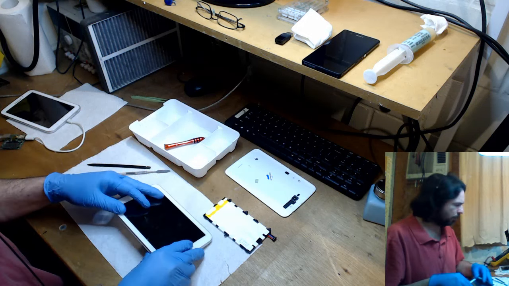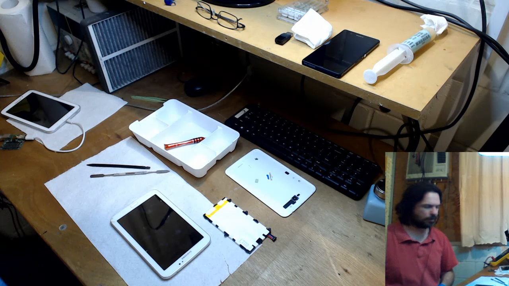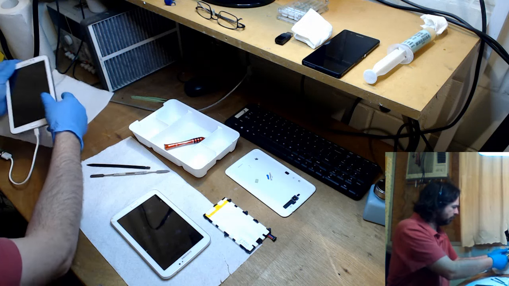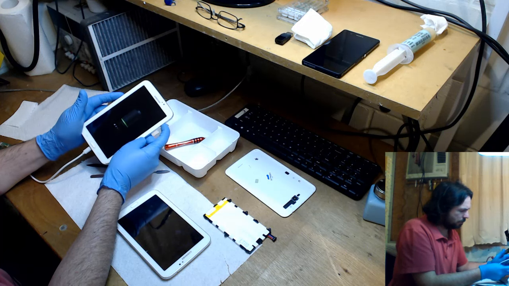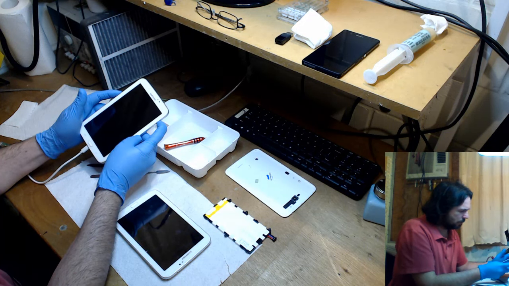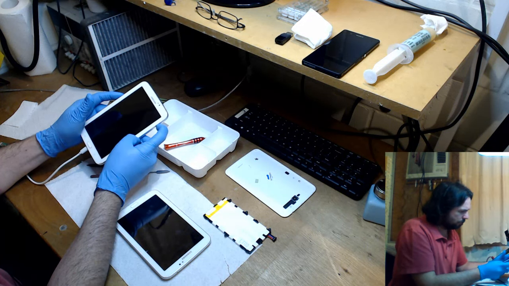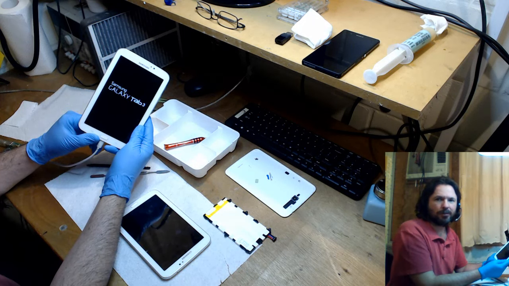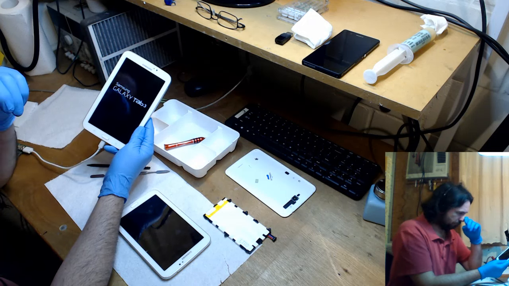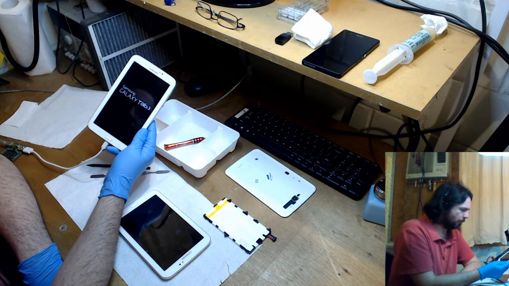Alright, I gotta get a fresh blade. See what this thing's doing. I've got 62 milliamp hours into it now. Coming up. We can see what happens to the current draw.